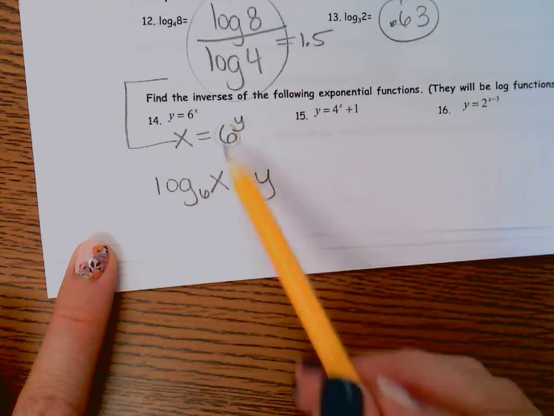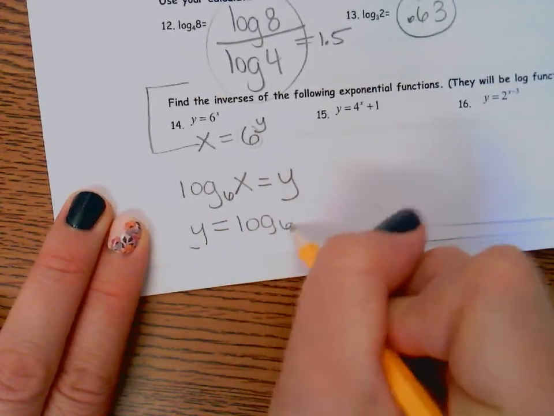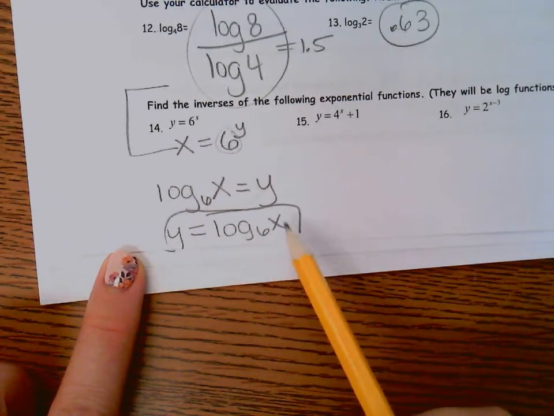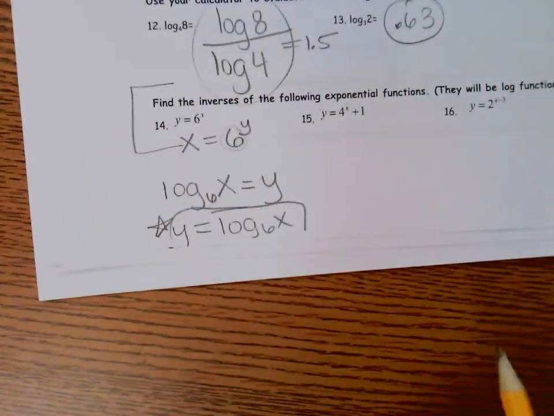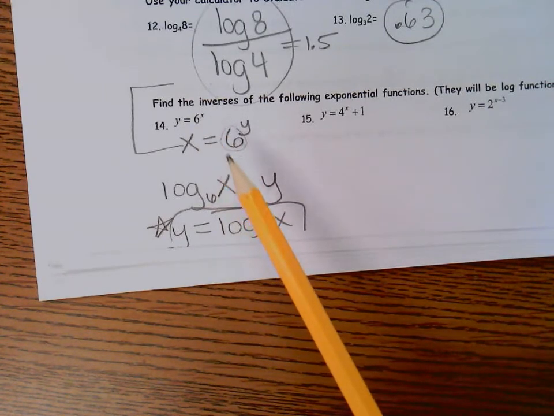So these are equivalent. But what did I just do? I just got y equals as an equation, right? So now y equals log base 6 of x is my inverse function. So logs allowed me to switch x and y and get y out of the exponent.